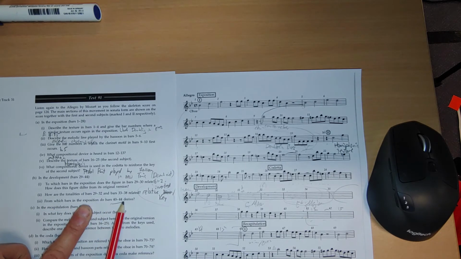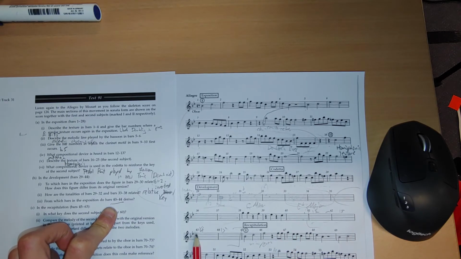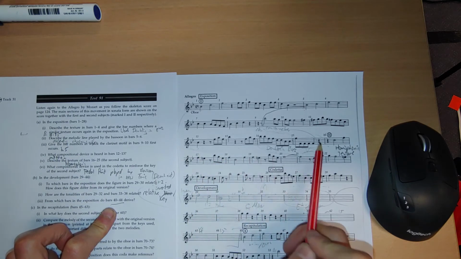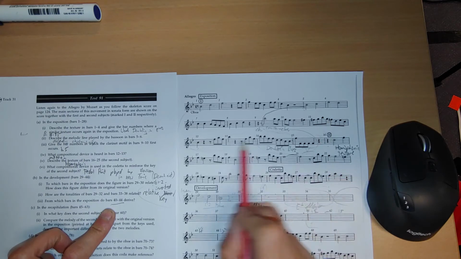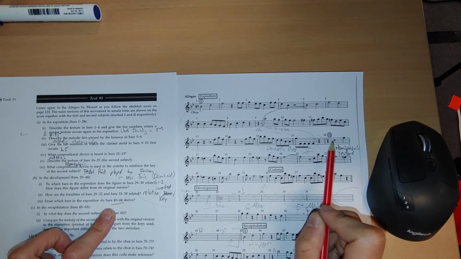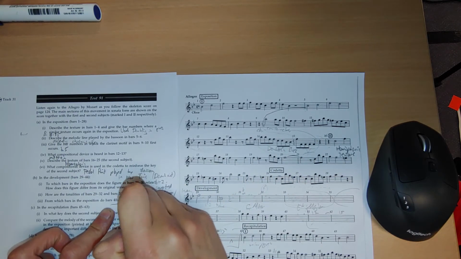Last bit. Bars 40 to 44. We answered this earlier. So 40 to 44, we heard that it was exactly the same as 12 to 15. Maybe more exactly 11 to 15, because there's 5 bars there, and there's 1, 2, 3, 4, 5 bars here. So let's say 11 to 15.